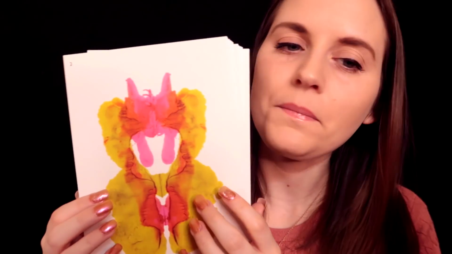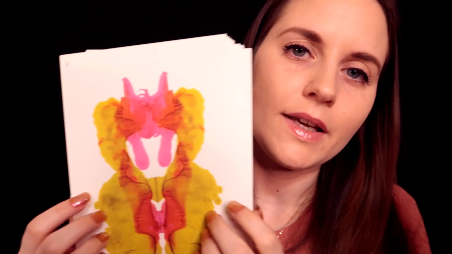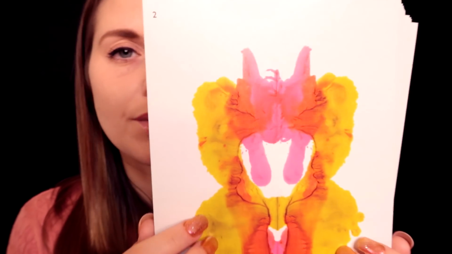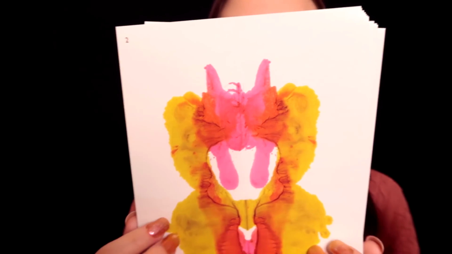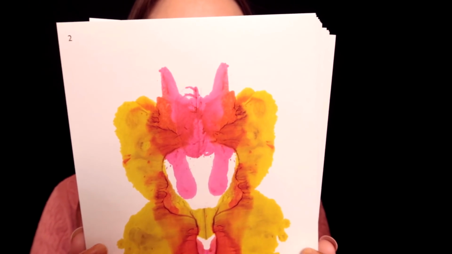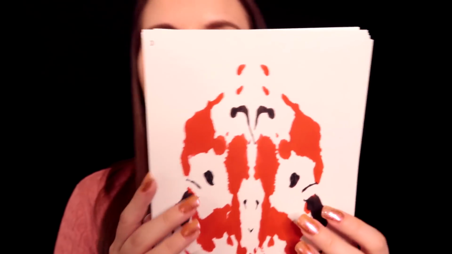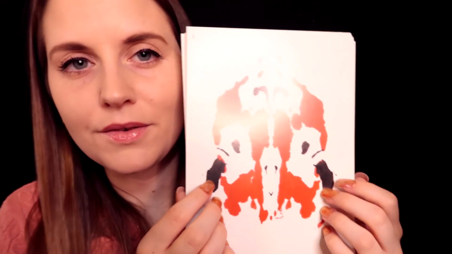Okay, now we'll have a look at number 2. This is just to give you a sense of them, okay? At this stage, you don't need to be making your interpretations. Just decide whether you like the image, whether you were drawn to it. Yeah, okay, next. Number 3. As you can see, they're all quite different colours.